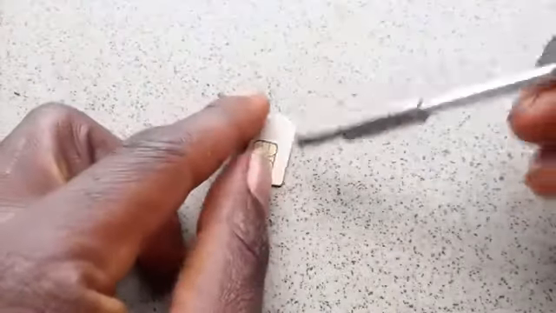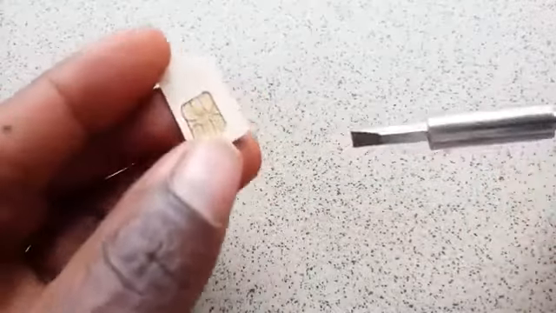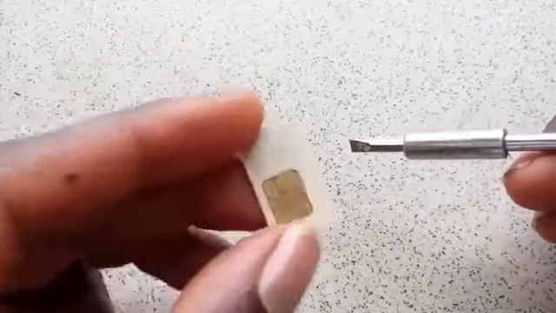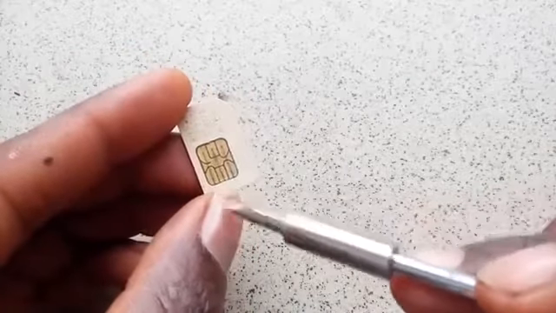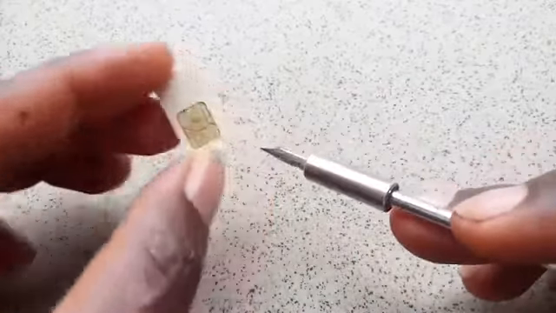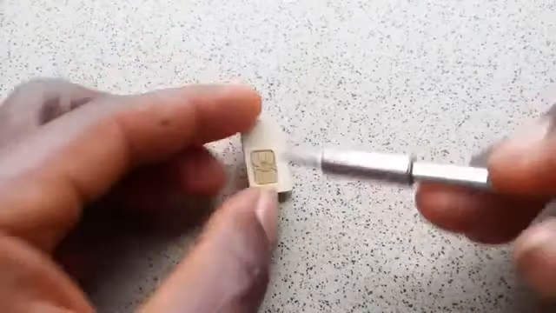If you have 6 of these SIMs, then the first thing you need to do is, on the first one, you remove one of the SIMs, you come here and scratch this part.